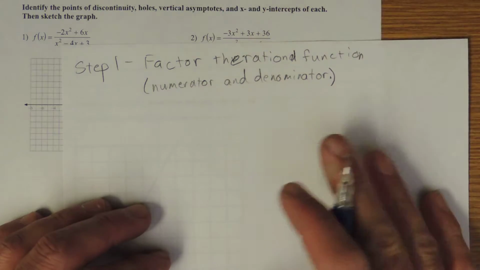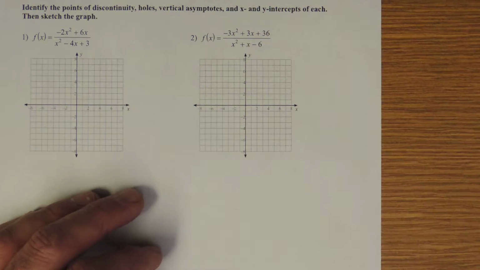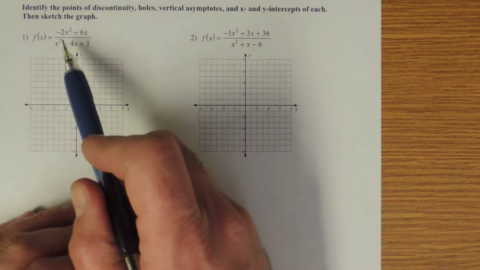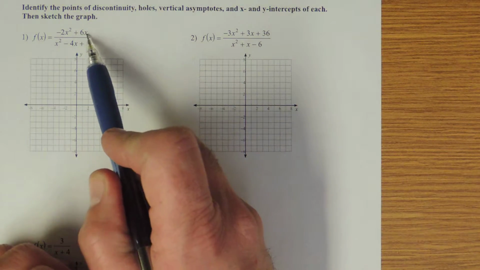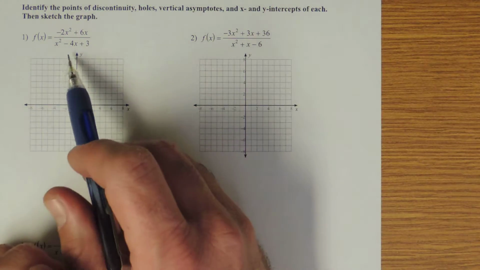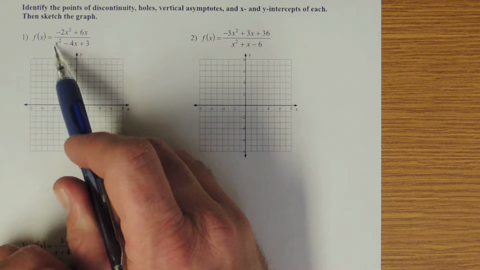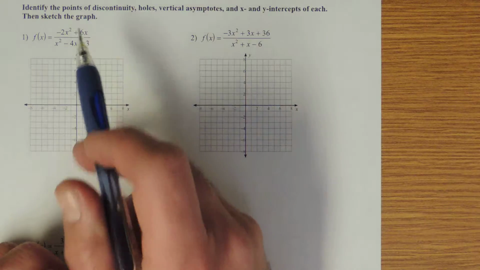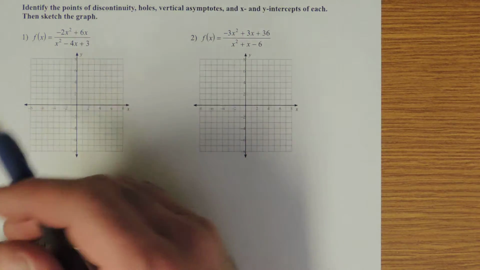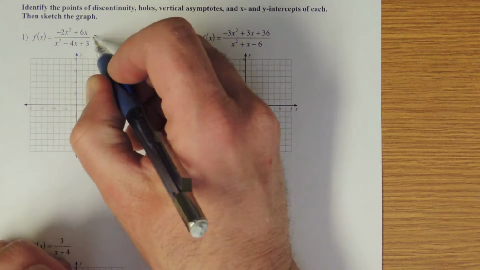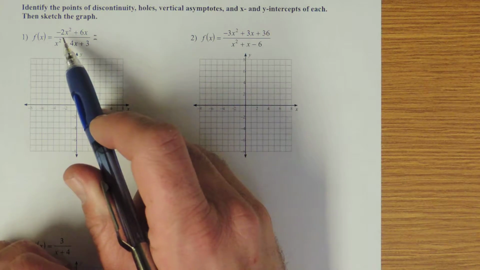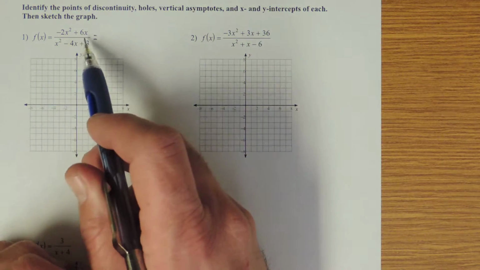You should write these steps down as well. So I'm going to factor. First of all, I'll factor the numerator. I have negative 2x squared plus 6x. In order to factor something, I need to get x squared by itself, so I'll have to divide both of these by negative 2. Negative 2x squared divided by negative 2 would be x squared.